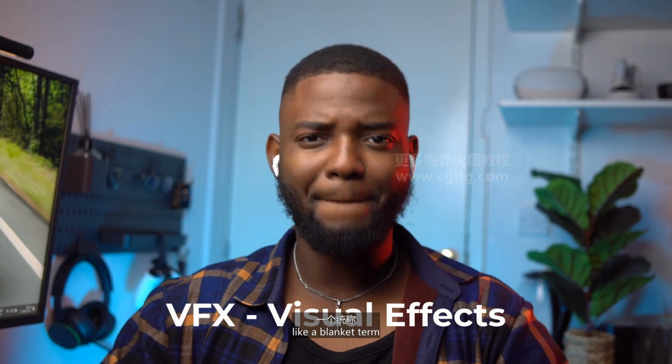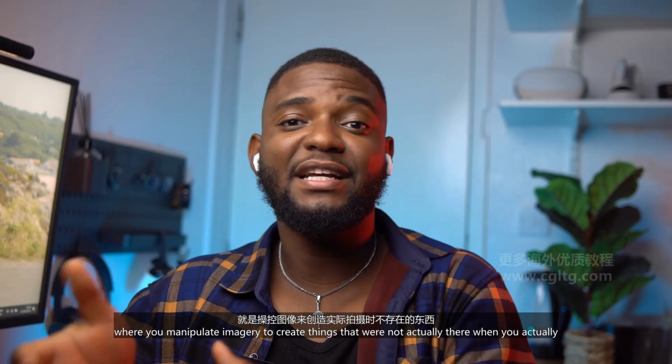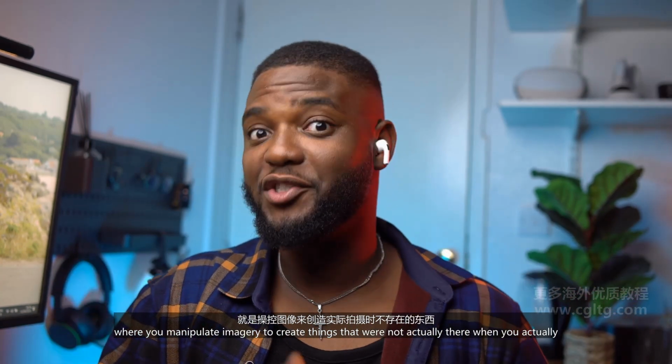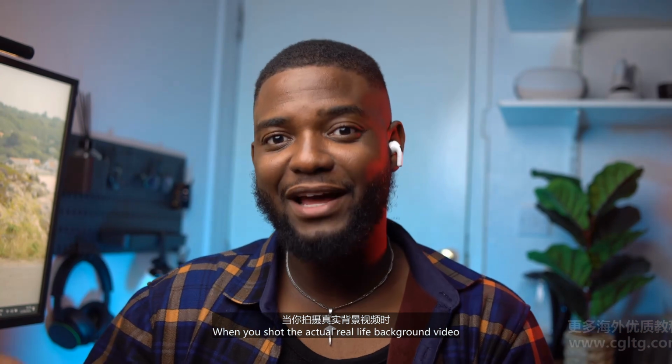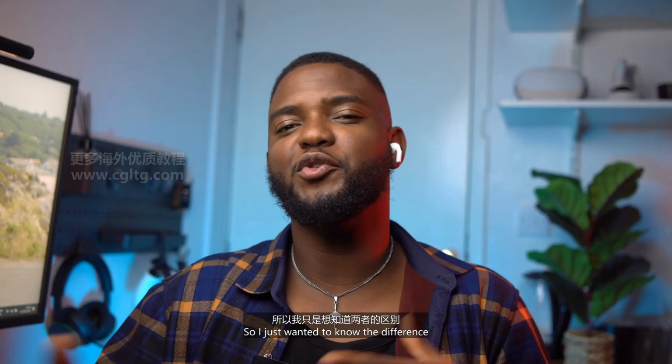Now, VFX. VFX stands for visual effects. It's like a blanket term. It's a parent term. And since the X stands for effect, it's basically where you manipulate imagery to create things that were not actually there when you shot the real life background video. So a lot of things can be VFX, not just CGI. So when people say CGI, they're usually referring to that 3D object that you dropped into the scene. But a lot of other things that might not be 3D objects can also be considered VFX, but not CGI. So I just want you to know the difference.